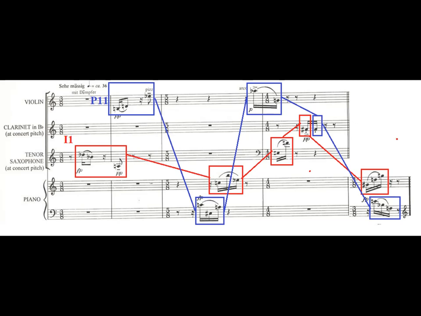So that's the introduction, in fact, to Webern's Quartet Opus 22. That's the piece this is, for violin, clarinet, tenor saxophone and piano. And in a good example of the very tight construction that Webern goes for in this piece, the last part of the movement, the coda, is exactly the same pitch material as this introduction, but all played in reverse.